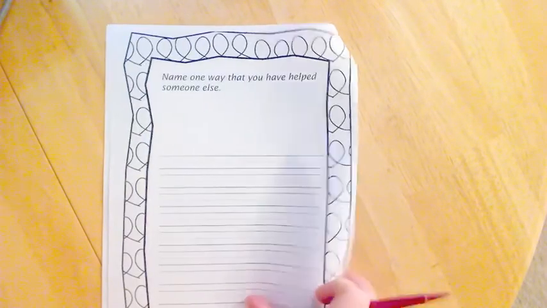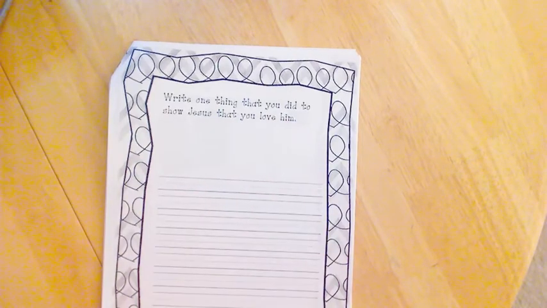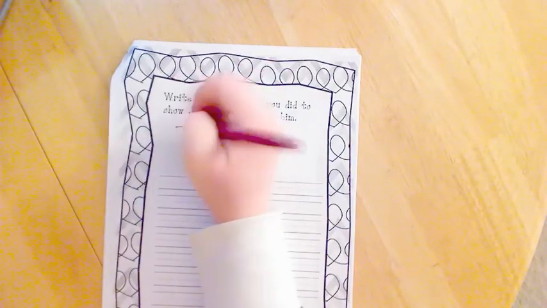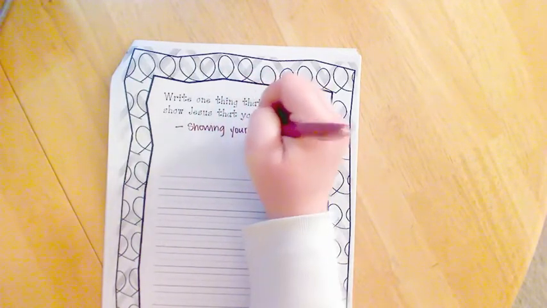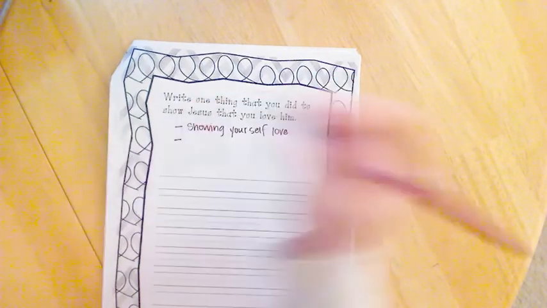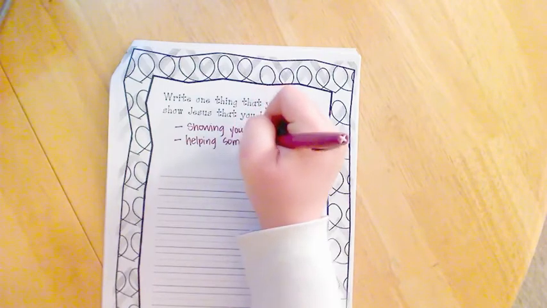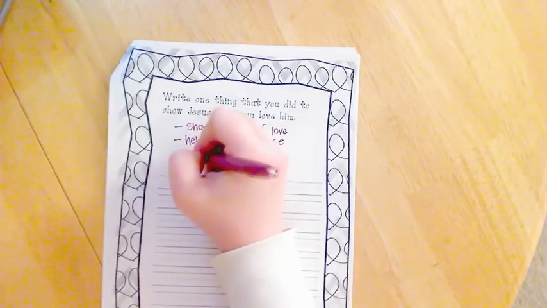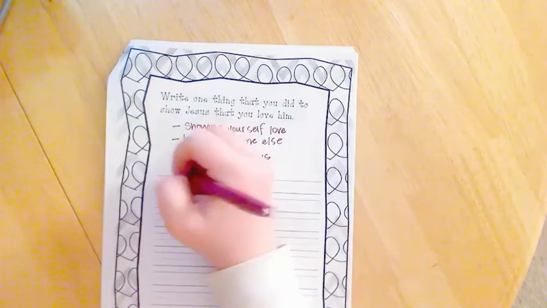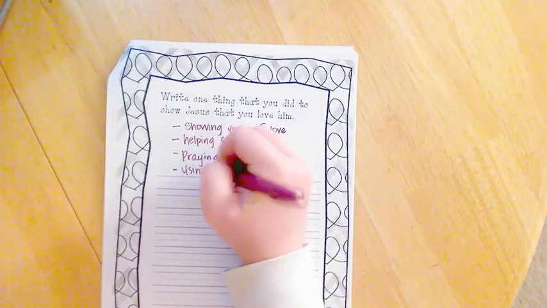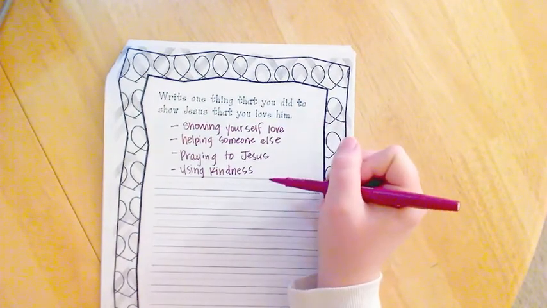Okay, and then on the other side, write one thing that you did to show Jesus that you love him. And that could be showing your self-love, because Jesus loves when we love ourselves. It could be helping someone else. It could be praying to Jesus. We show Jesus we love him when we pray. It could be using kindness. And there are a lot of other examples of ways that we can show Jesus we love him, but here are a few if you were having trouble thinking about ways that you show Jesus you love him.